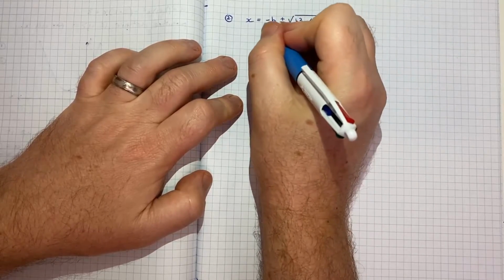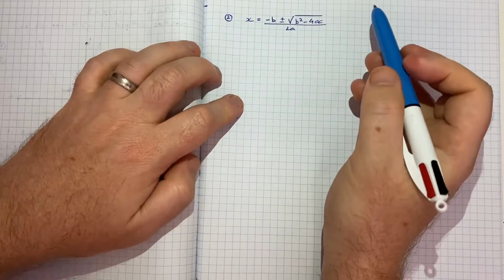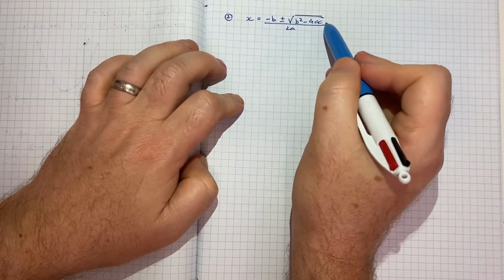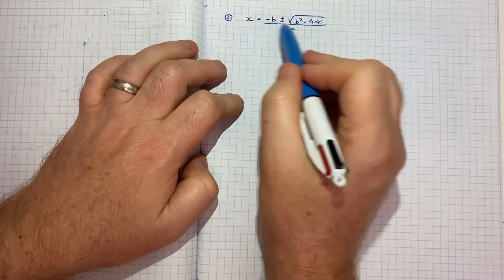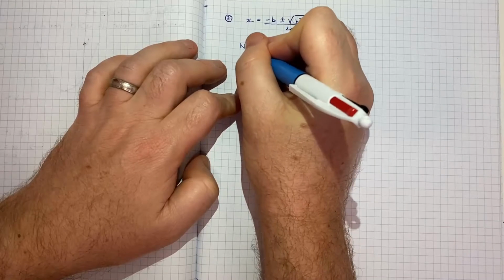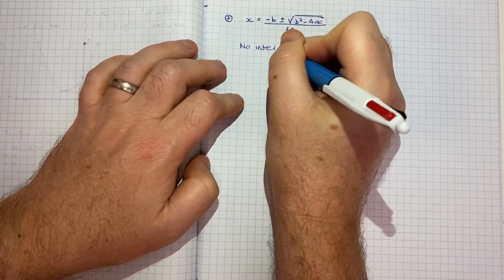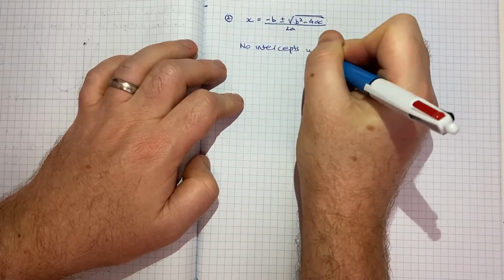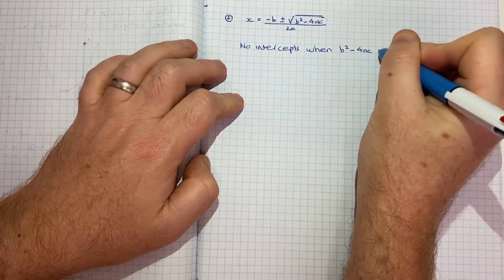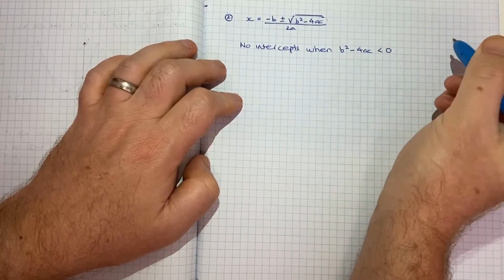That's the general format. And we know that if this part, the discriminant, is negative, then we don't get a solution for our intercepts. So we will have no intercepts when b² − 4ac is less than 0.